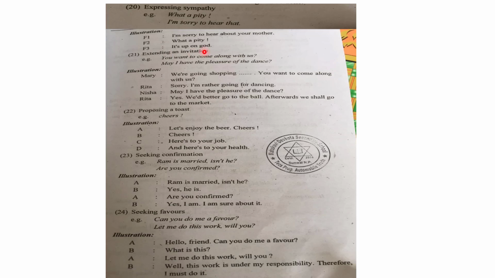The 21st type is extending an invitation. For example, you want to come along with us. May I have the pleasure of the dance? For example, the conversation is given here between Mary, Rita, and Nisha. Mary says, we're going shopping. You want to come along with us? Rita says, sorry, I'm rather going for dancing. Nisha says, may I have the pleasure of the dance? Rita says, yes, we'd better go to the hall. Afterwards, we shall go to the market.